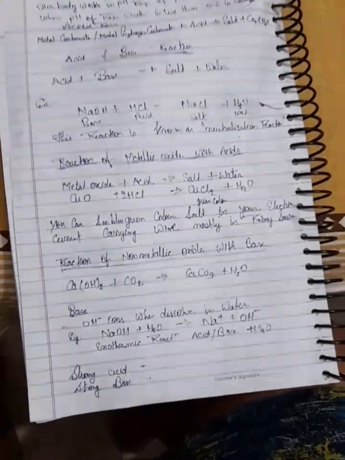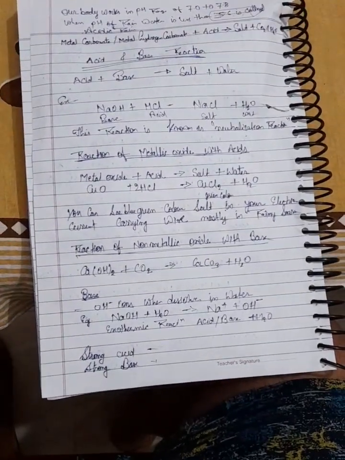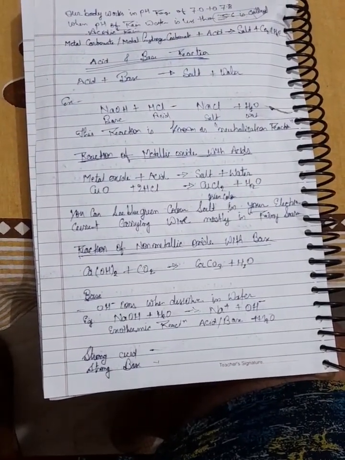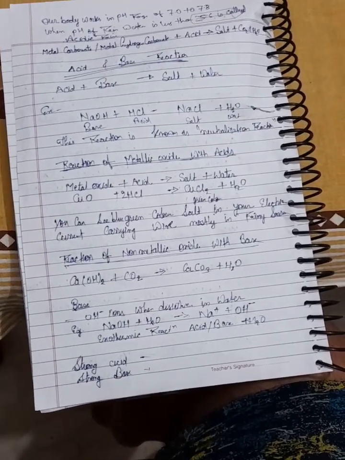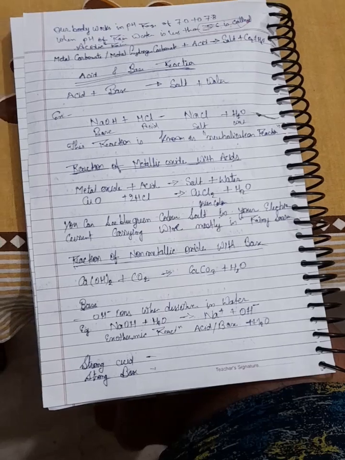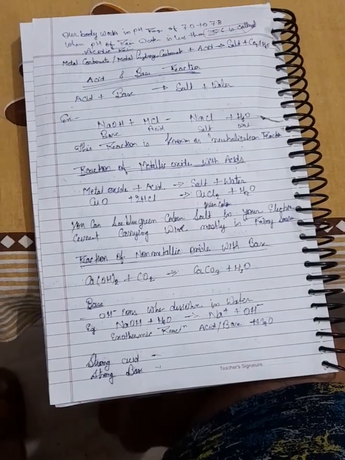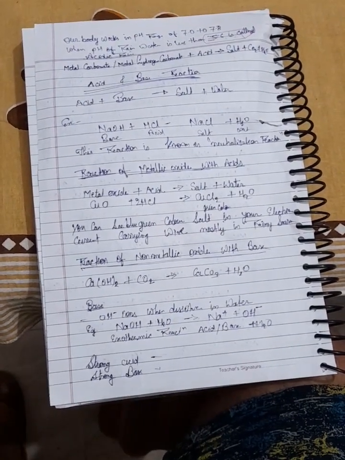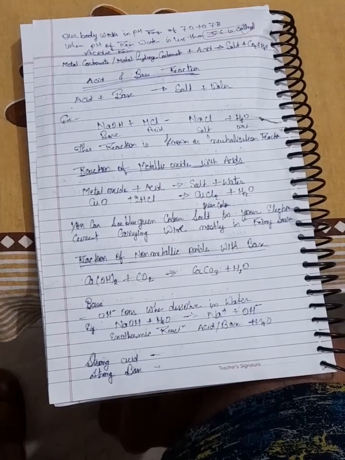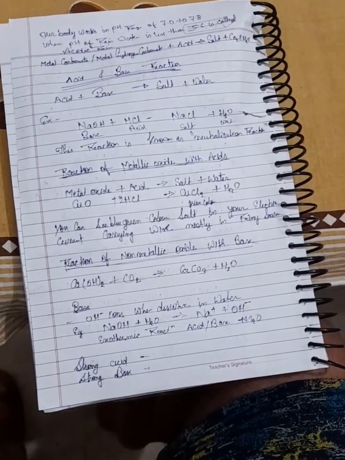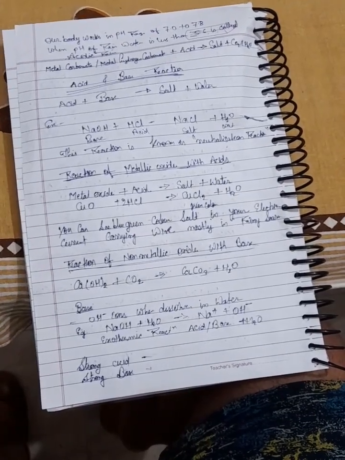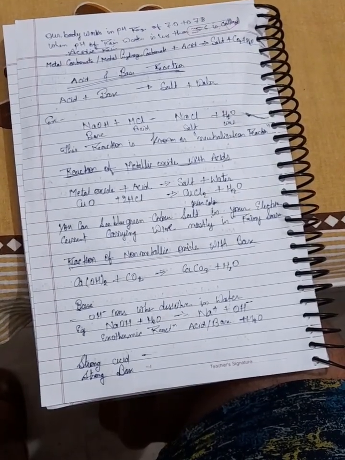Copper chloride is a green color. You often see on electrical carrying wires, copper wire or aluminum wire, a green or blue colored substance deposited on it. It mainly happens in the rainy season. So it's a practical example of this kind of reaction.